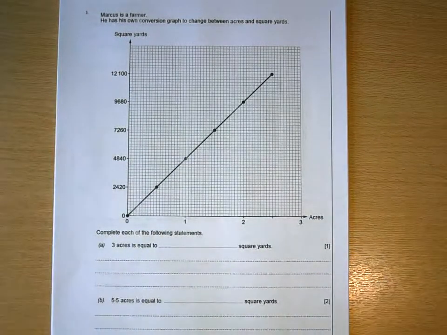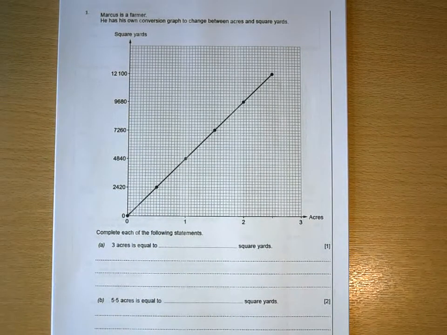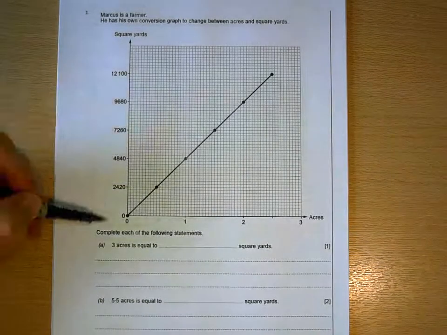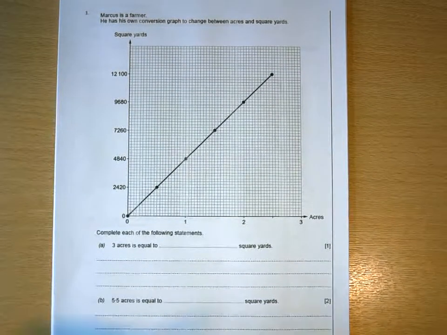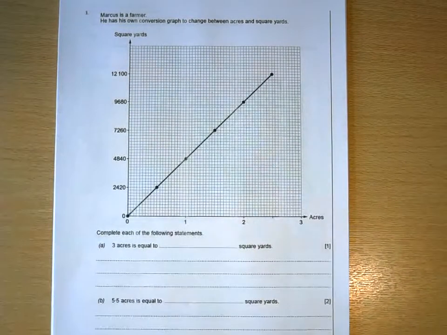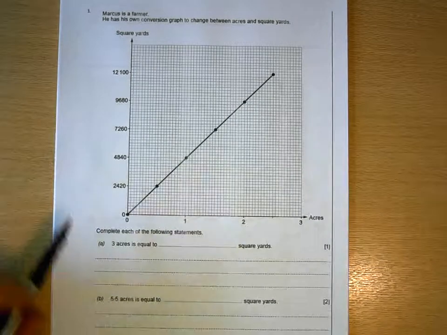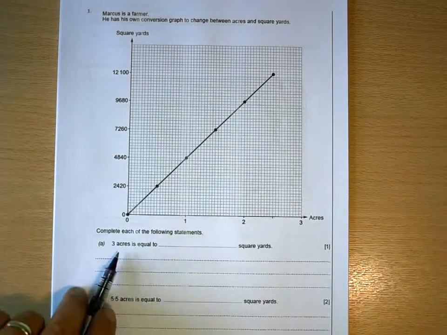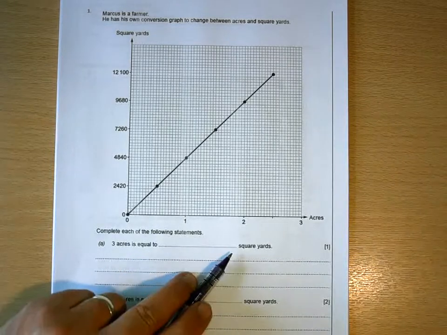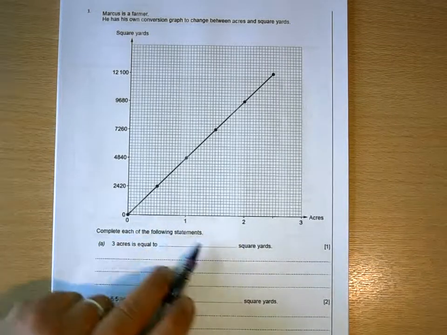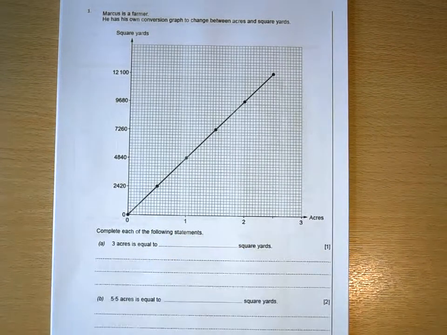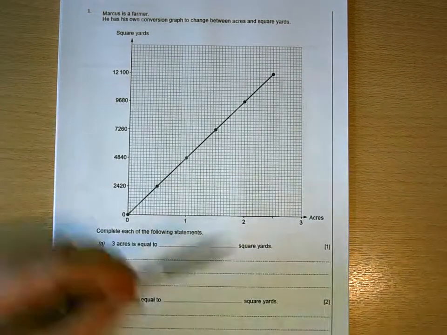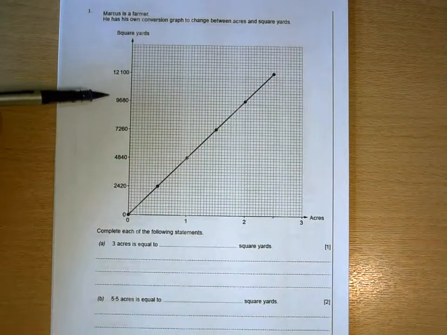Question 1. Marcus is a farmer. He has his own conversion graph to change from acres and square yards. So you can see here the graph that he's using, and it's got a really complicated scale. Complete each of the following statements. 3 acres is equal to blank square yards. So the acres is the horizontal axis, and we need to use that to read off the vertical axis.